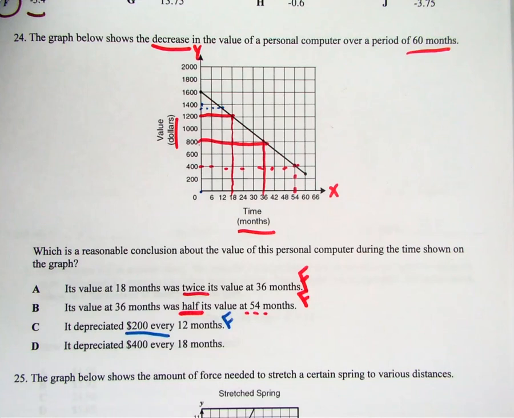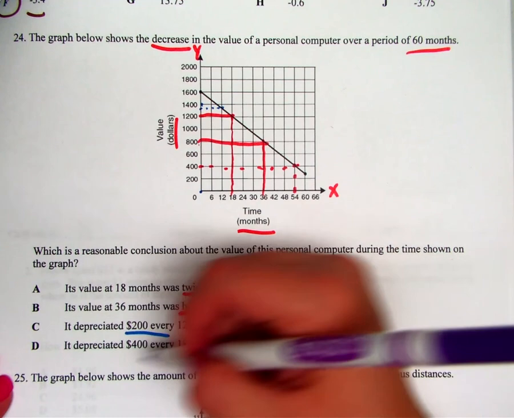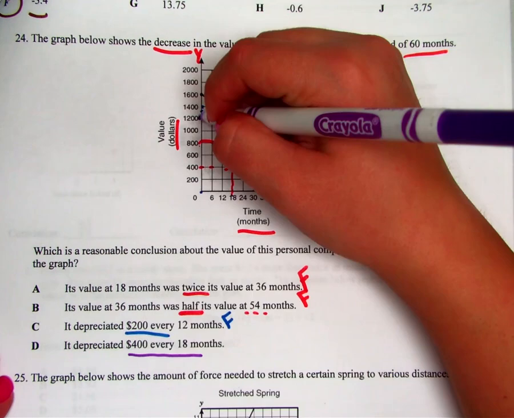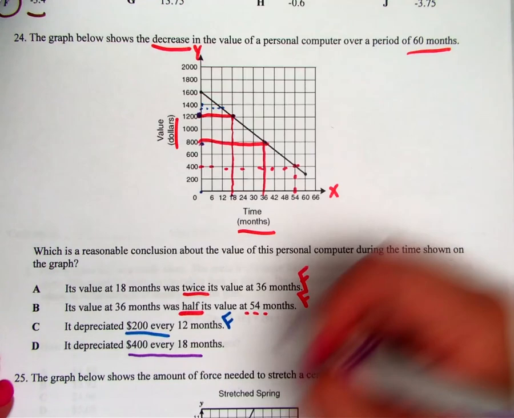And the very last one, D, which so far should be the correct answer since all these are false, it depreciates, it's going down, 400 every 18 months. Well, here's 18, and we said that that was 1,200. If I subtract 1,600 and 1,200, I do get 400. But if I want to double check it, I'll check 36, and that's 800. So 1200 minus 800 is 400, and I would keep that pattern down. So yes, this one is true.